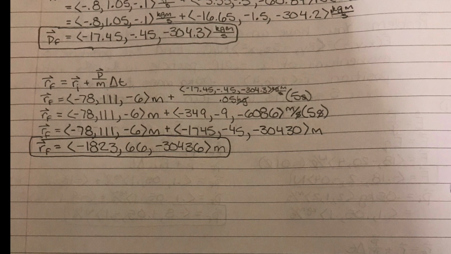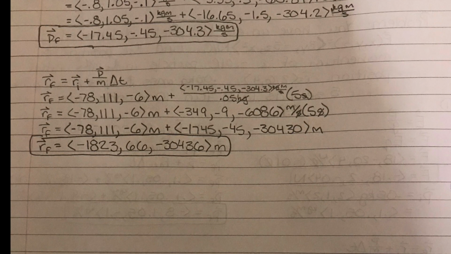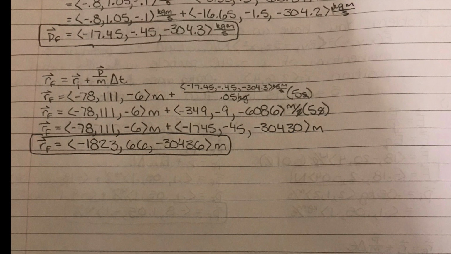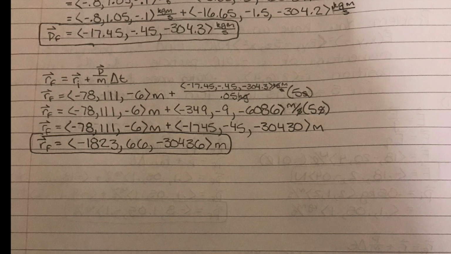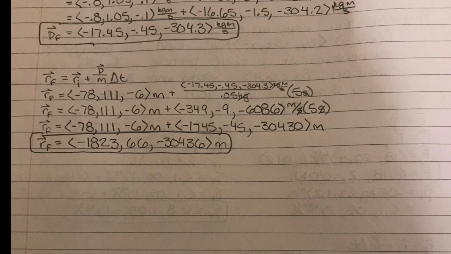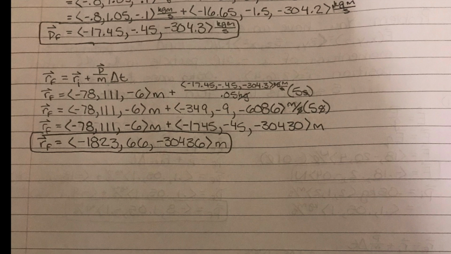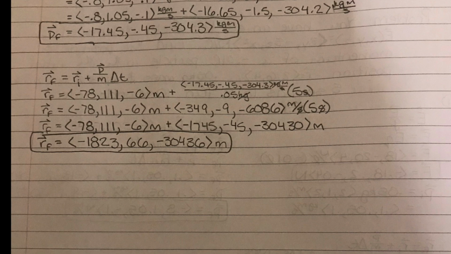Then we'll multiply that by 5 seconds to get -1,745, -45, and -30,430 meters. Then we'll add that to the initial position to get -1,823, 66, and -30,436 meters.